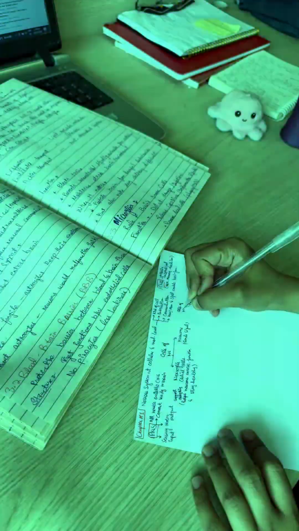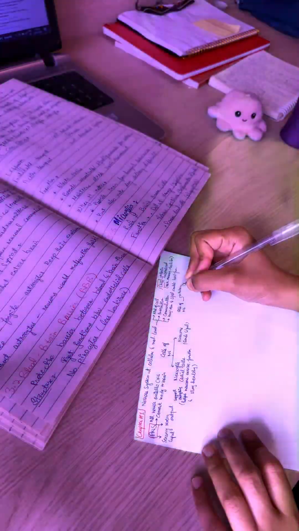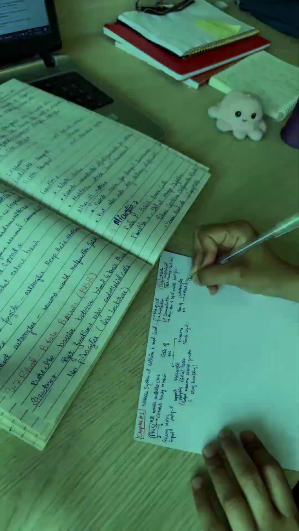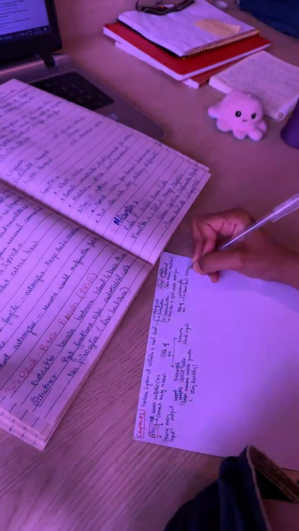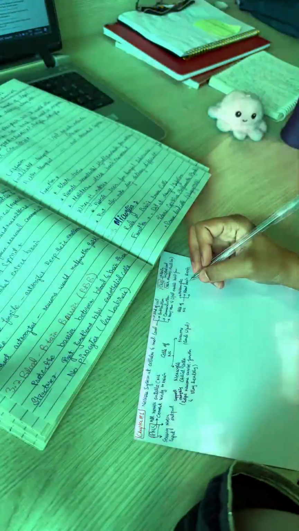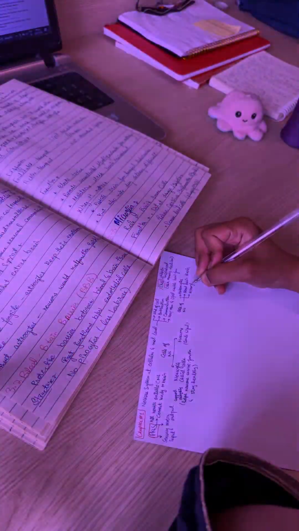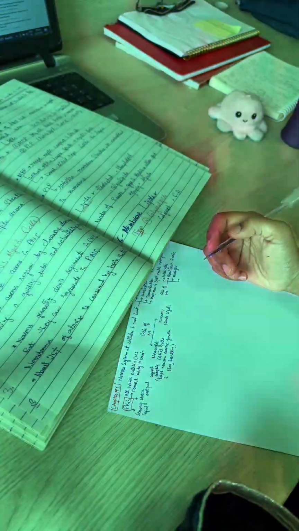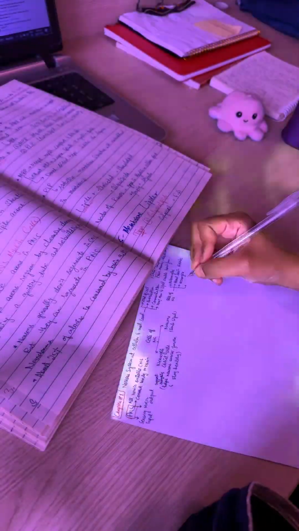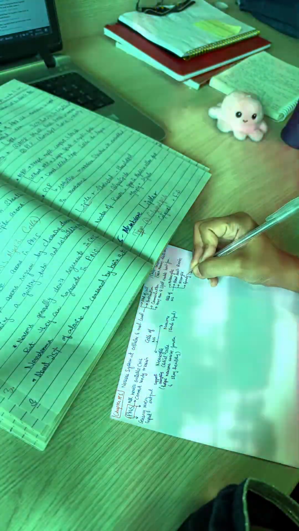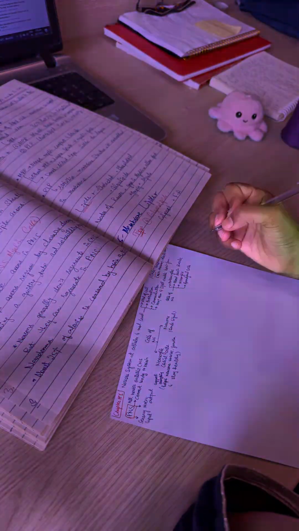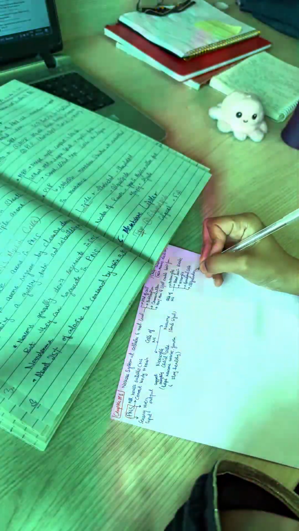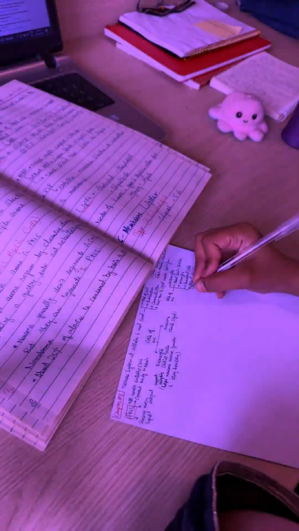Cells of the system are astrocytes, blood brain barrier, microglia, ependymal cells, oligodendrocytes, satellite cells.